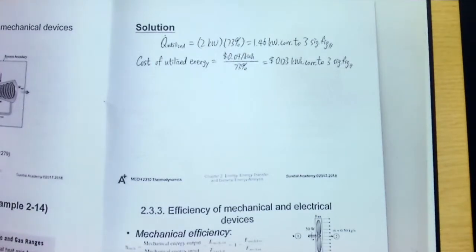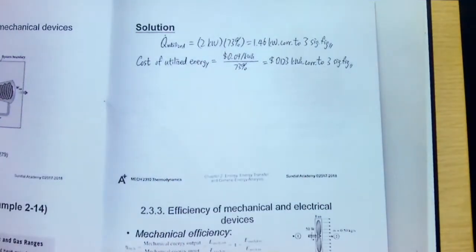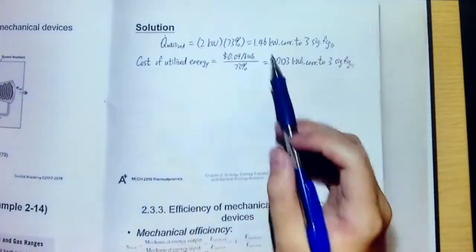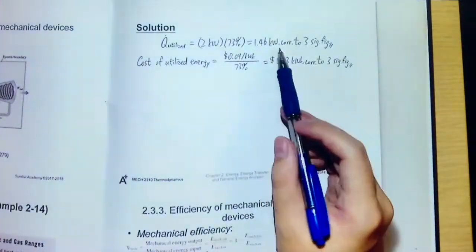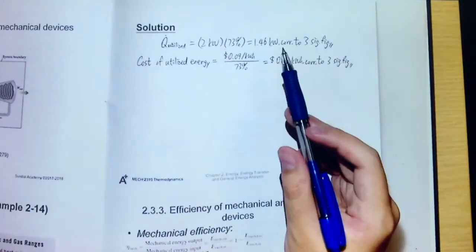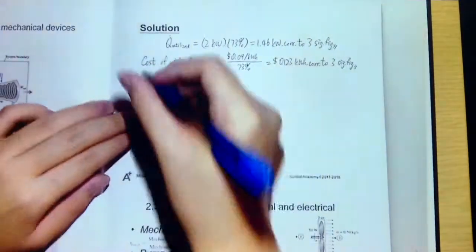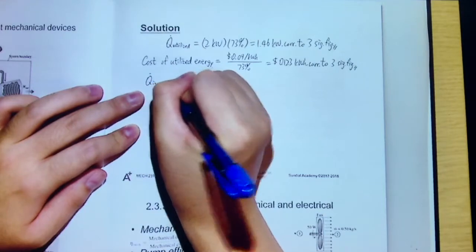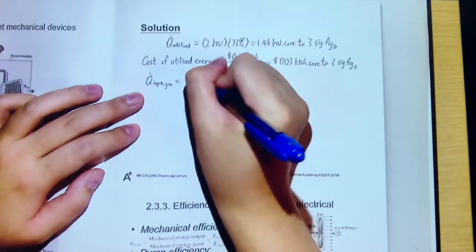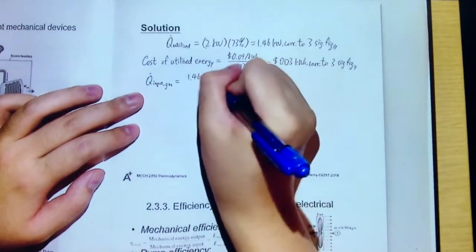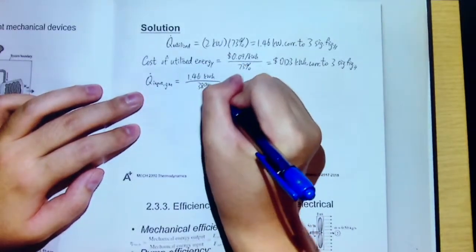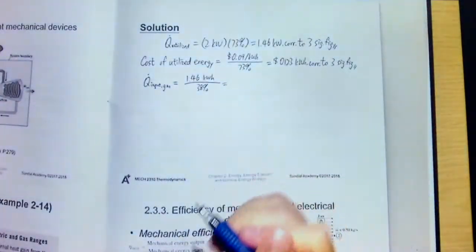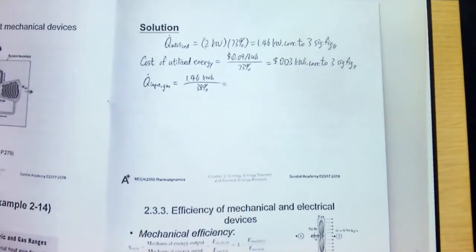Okay, got it? But how about the gas? Well, first of all, we need to find out the input first because we need to find out the energy consumption. We have the energy output already. That is the amount of energy that we need to supply. We can use this to find out the energy input by using this gas range, which is equal to 1.46 kilowatt hour divided by 38%, so that we can find out the energy input required.